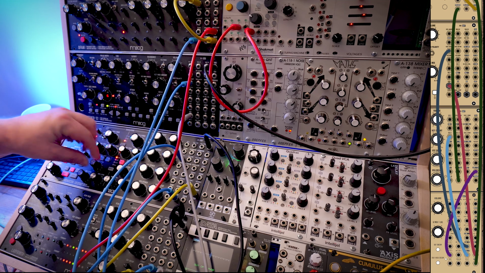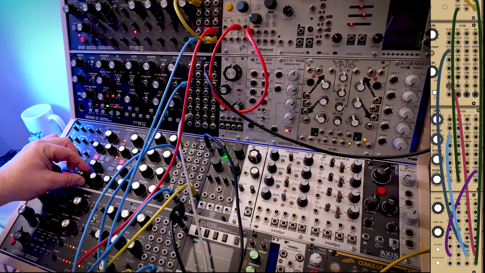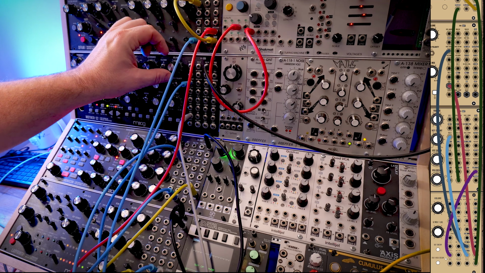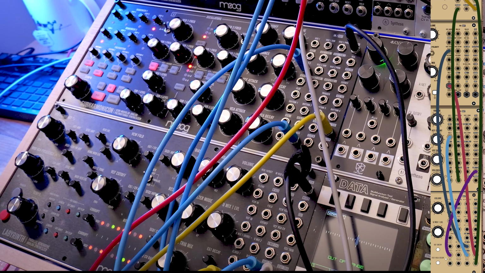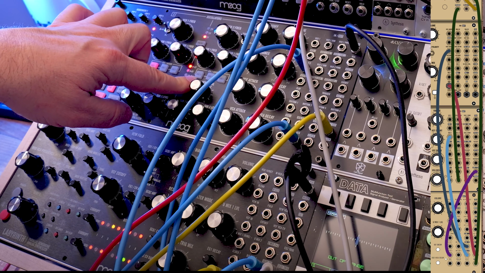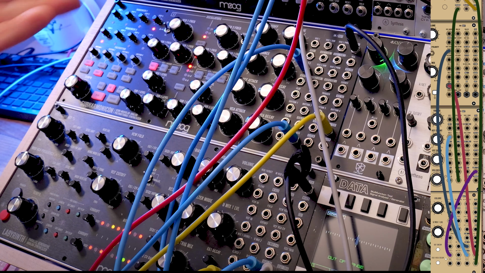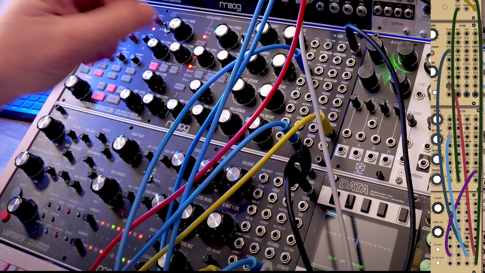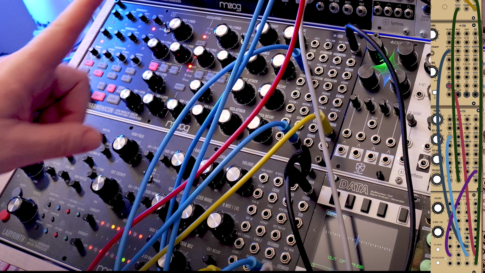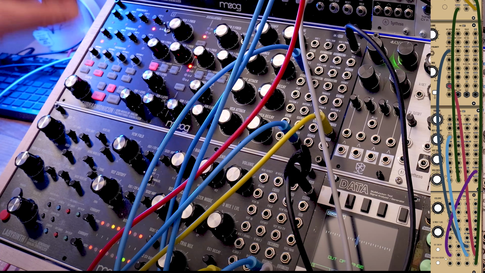Let's bring everything else back in. I just realized I forgot to turn off the sequencer 2 assign on the subharmonicon. So that's very important. I was kind of wondering what is happening. It sounds a little bit out of tune. Let's go back and redo that.